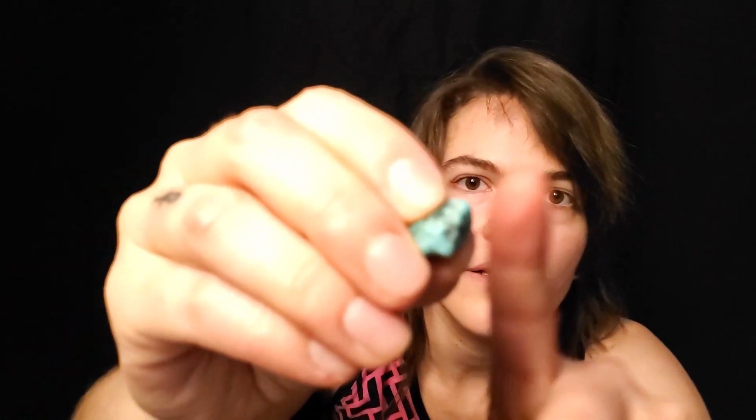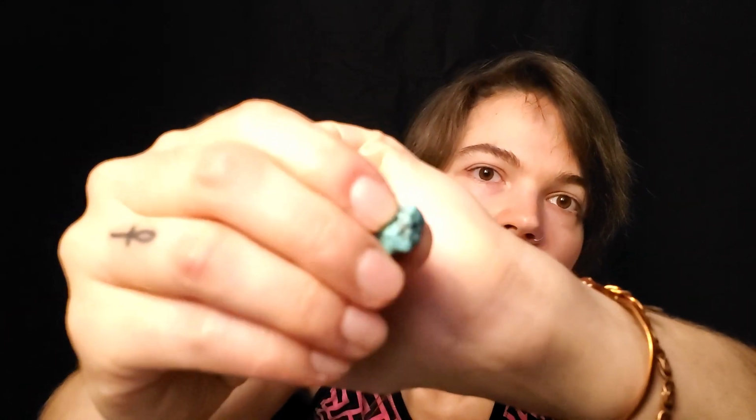It's okay. So these are from Arizona, and this one you can see has little pieces of pyrite in it. I think you can see that.